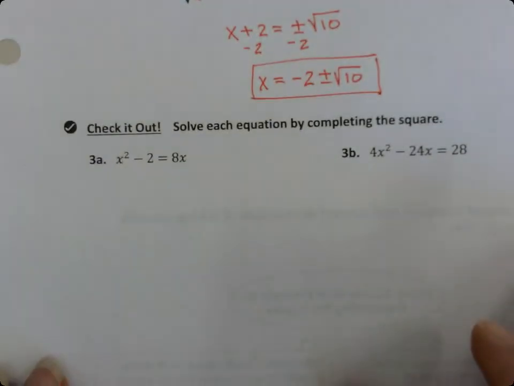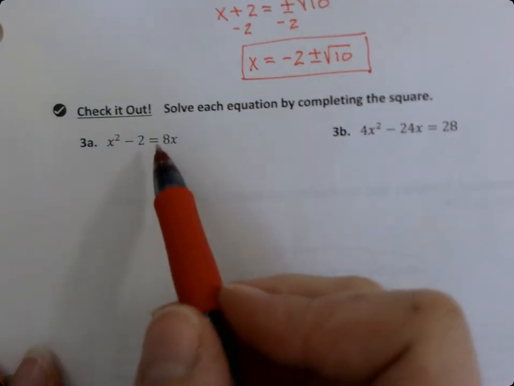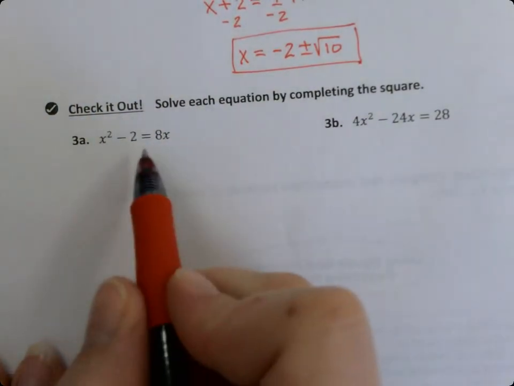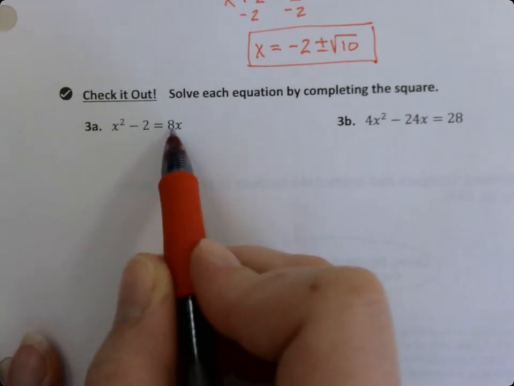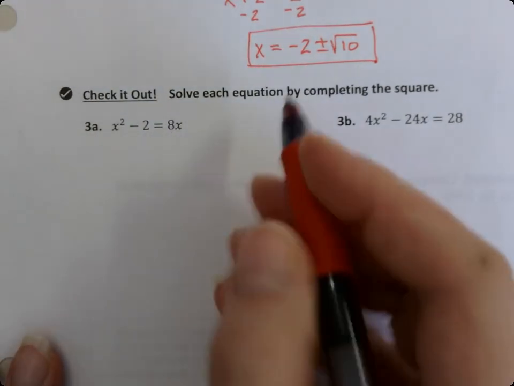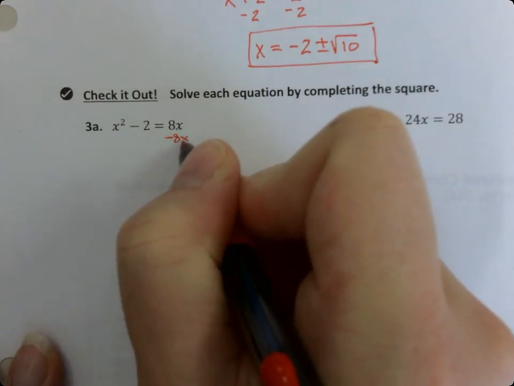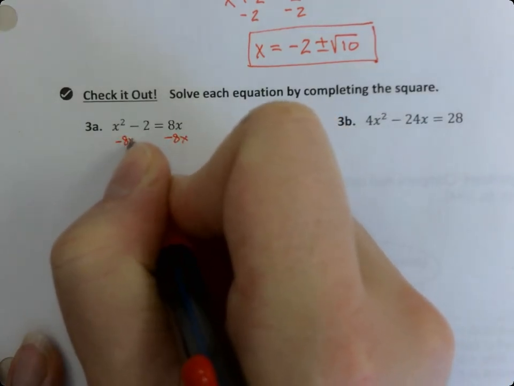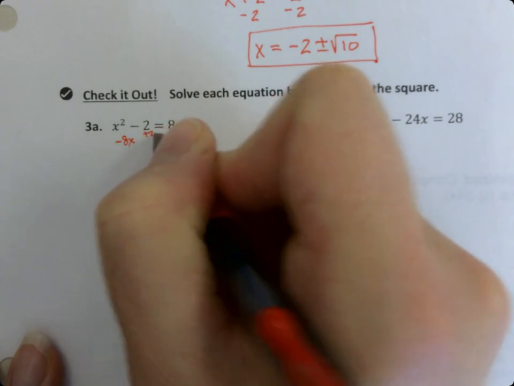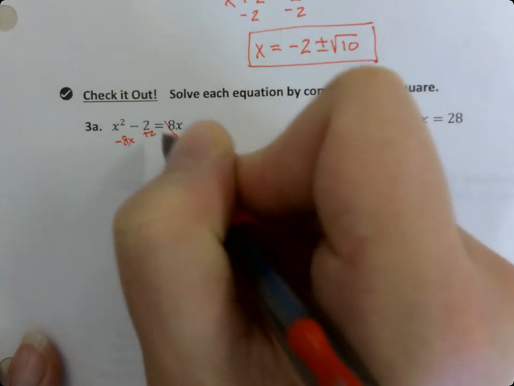All right, on this first one, it is not in the order we want it, so we are going to flip-flop, if you will, the 8x and the negative 2. So I need to bring this over by subtracting, and if you need to do it in 2 steps, do it, but I'm also going to move the 2 by adding. So this cancels and this cancels.